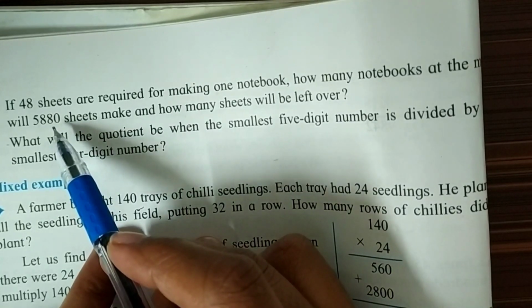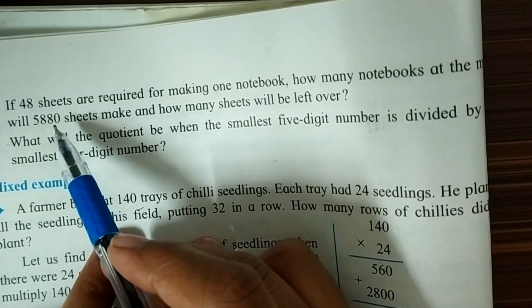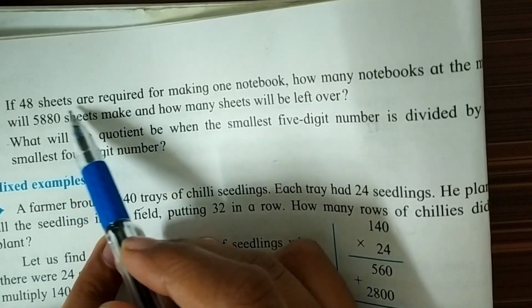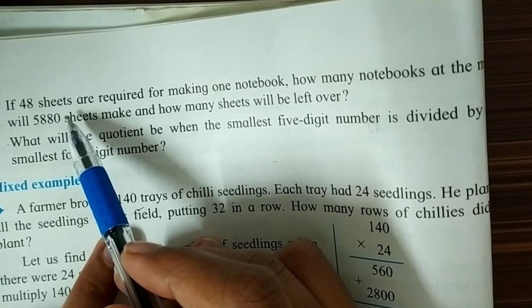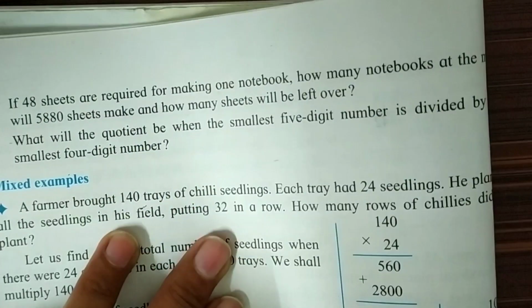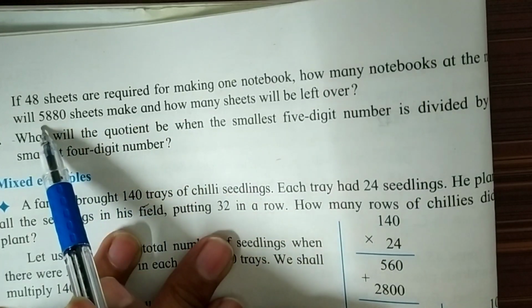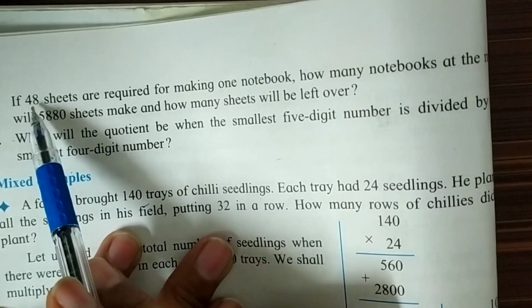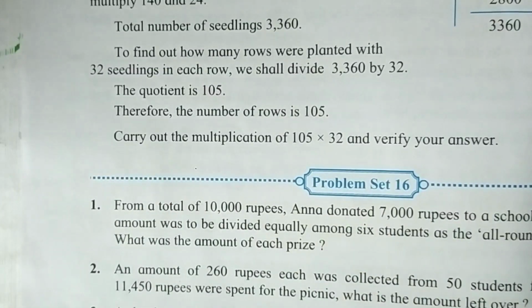We have to find out how many notebooks were prepared by these sheets and how many sheets were left over. So for it we are going to divide 5880 by 48. Let's divide it.